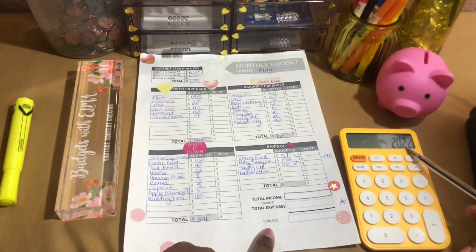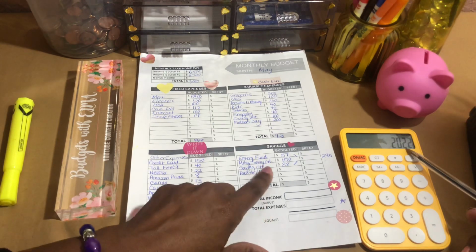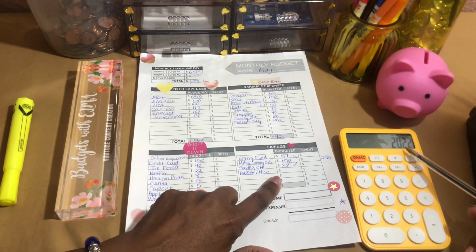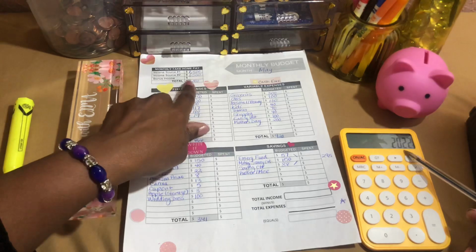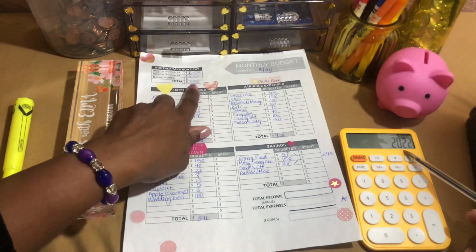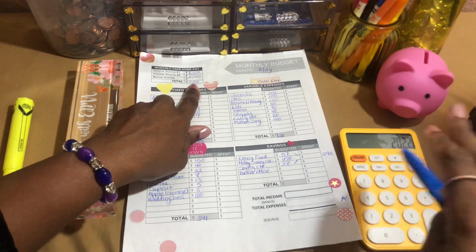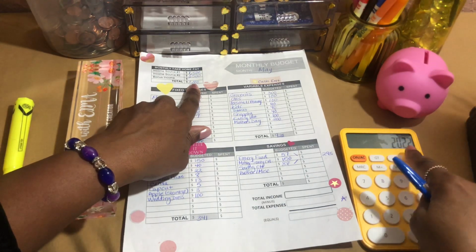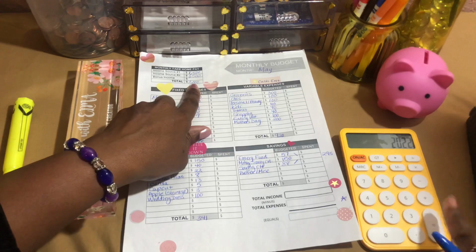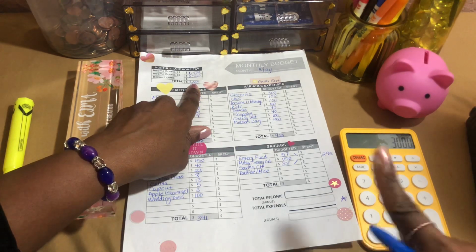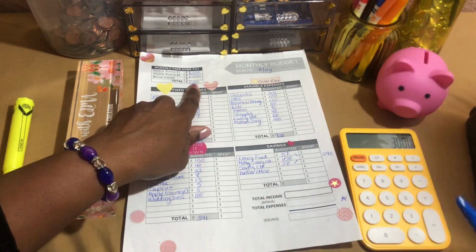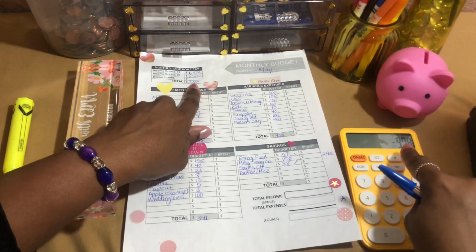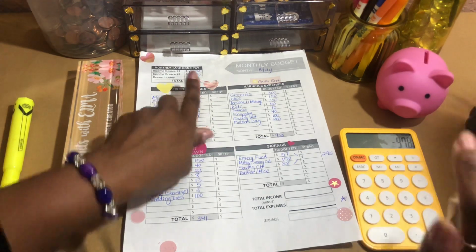So now I'm going to take this amount and subtract that from my total income, and that will give me my buffer amount. Let's try it. So 3,000 of my monthly income minus 2,022 equals $978.